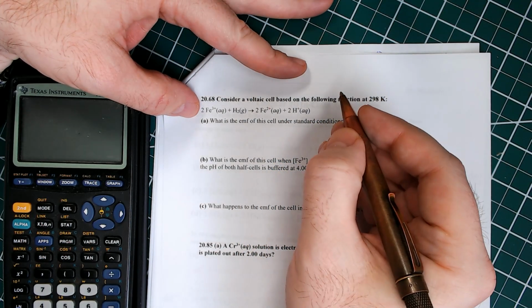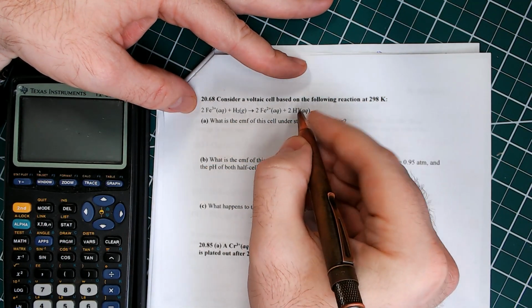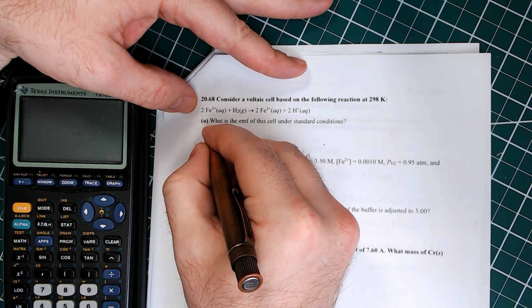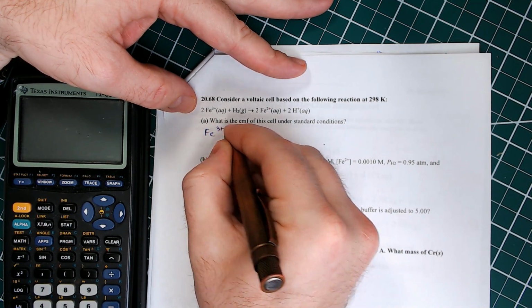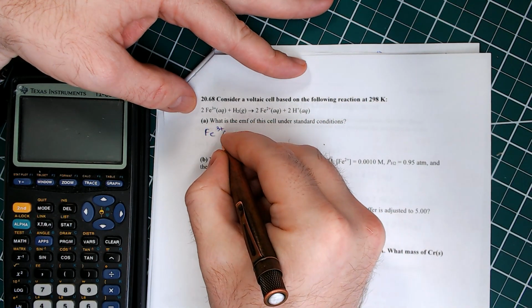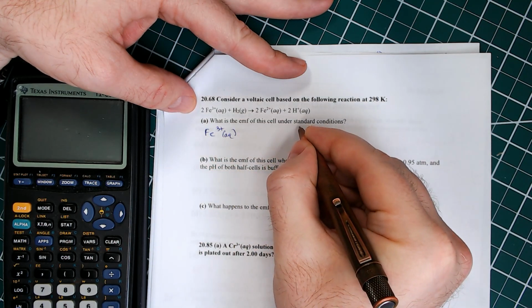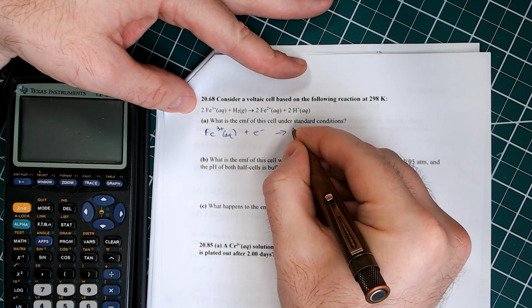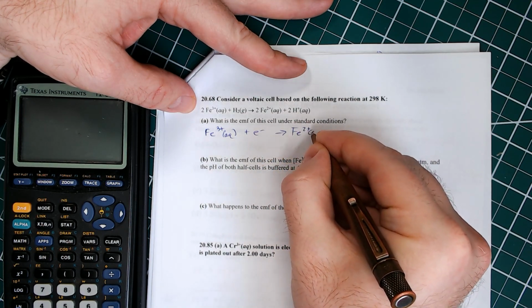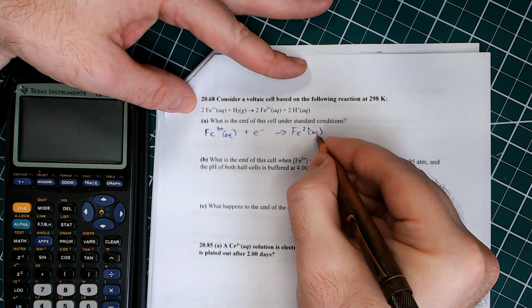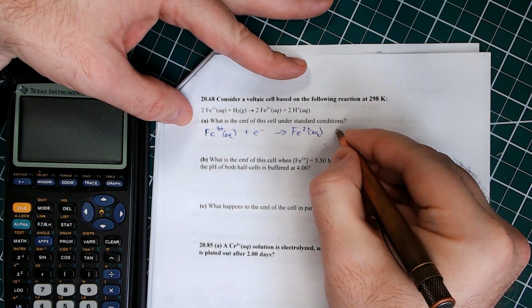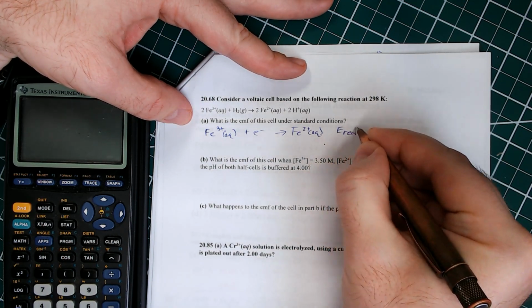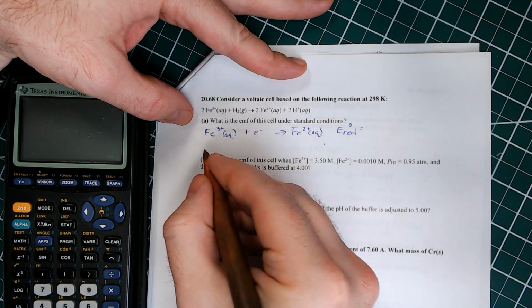So we've got iron that is being reduced. So I'll put Fe3+ (aq) plus an electron getting converted into Fe2+ (aq), and we'll look up the reduction potential for that here in just a second.